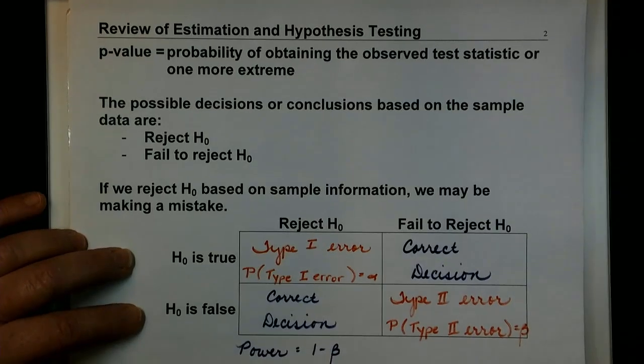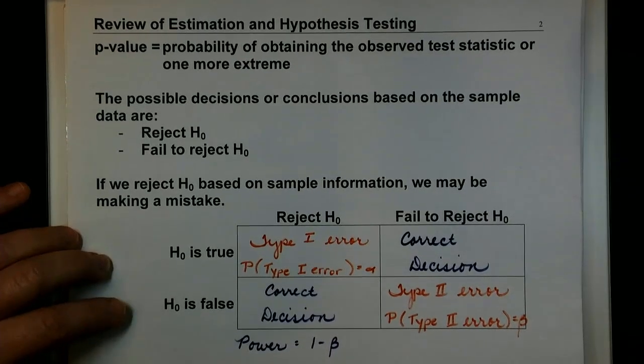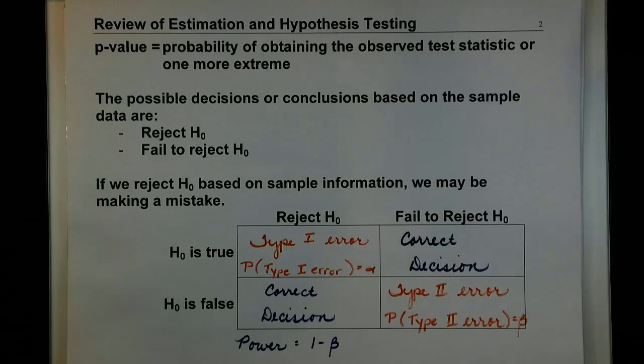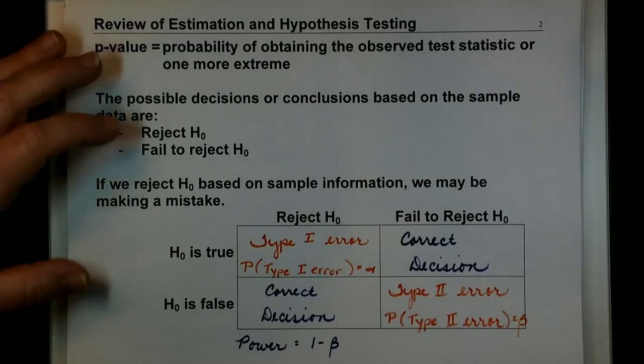And so we like our tests to have good power. If the null hypothesis is false, we want our probability to be high that we're detecting it. Now, the one we actually have control over is alpha. We set alpha in all those tests. So you remember talking about alpha equals 0.05 and 95% confidence intervals in the previous course.